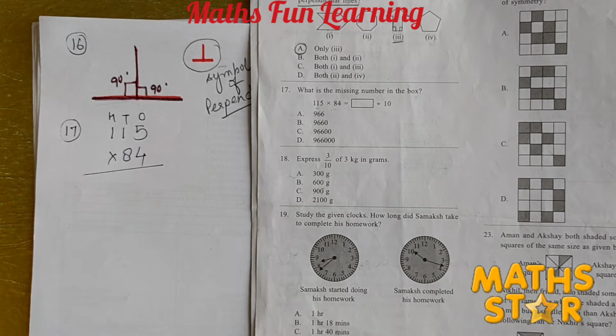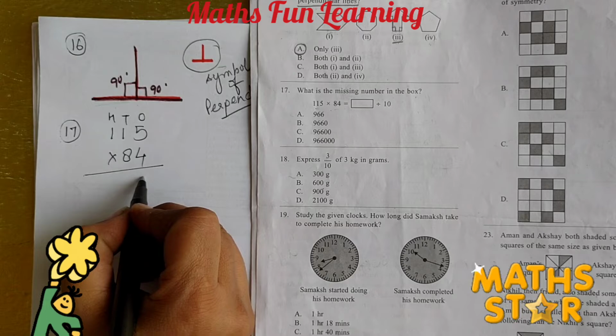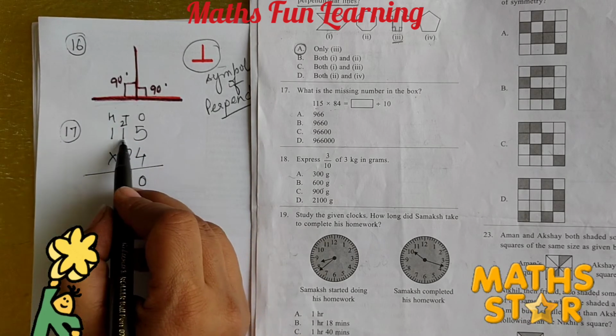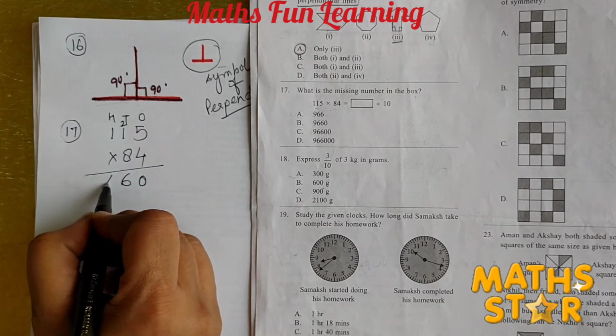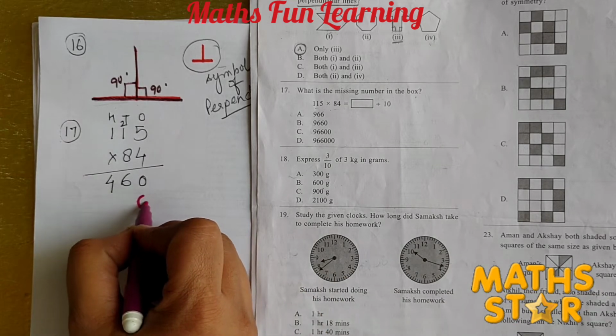You all are very fast in multiplication. 5 times 4 is 20, 2 carry over. 4 times 1 is 4 plus 2, 6. 4 times 1 is 4. Now here you have to put a 0.